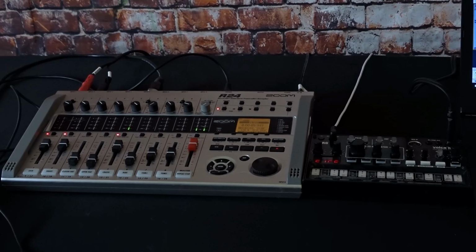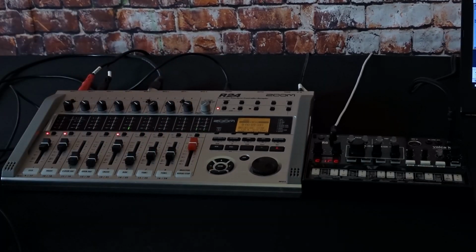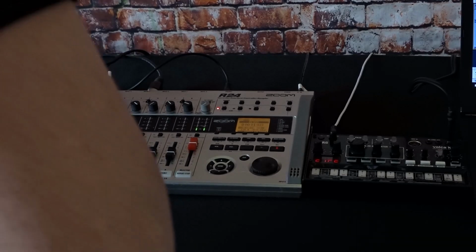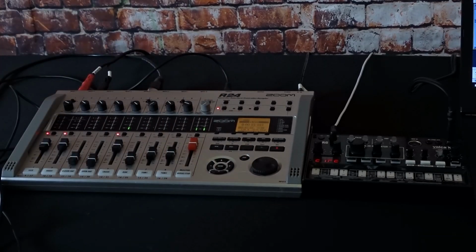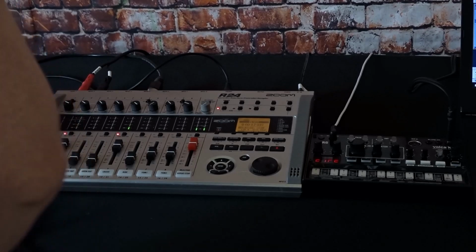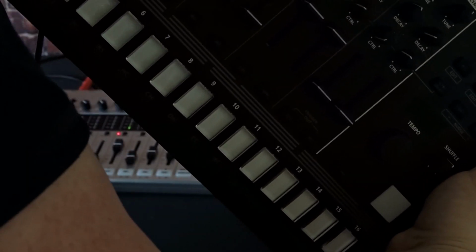Okay, today we're going to talk about the Roland TR-8S and how we can optimize the sampling process to put samples onto the machine. Now, sadly, this beautiful beast isn't going to be used today for this demo, but actually what it's all about is getting things on here.